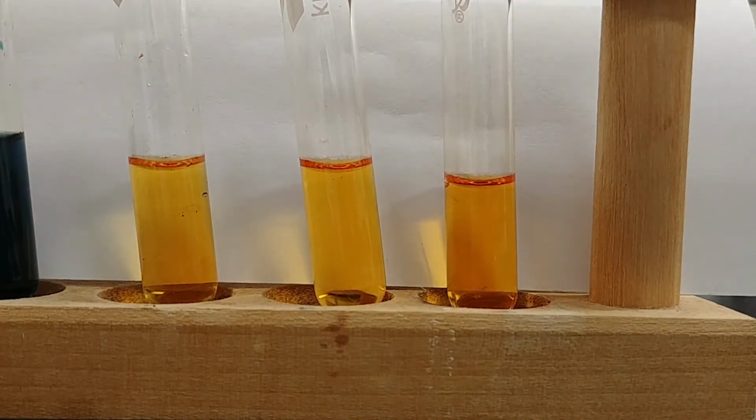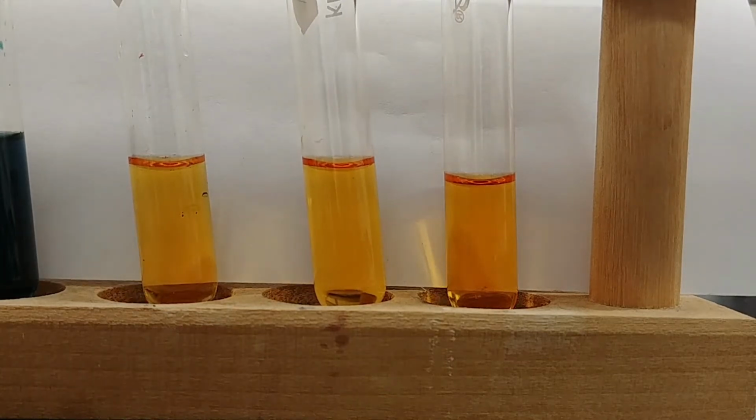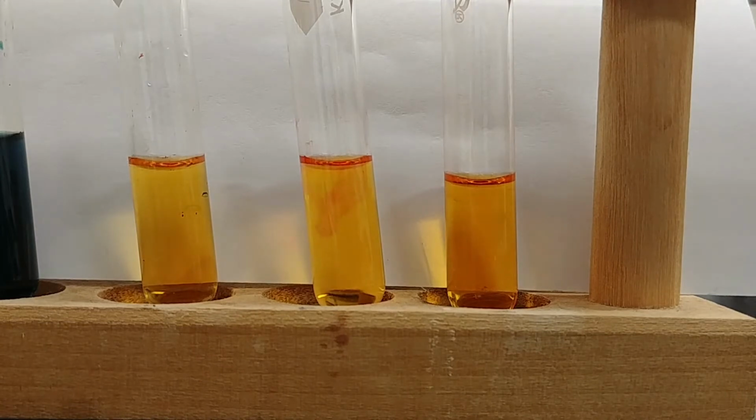Just like I did with the water, I'm now going to add a single drop of acid to our middle test tube. Single drop. And a single drop of sodium hydroxide to the far right test tube.